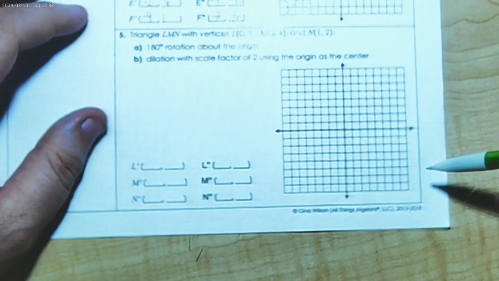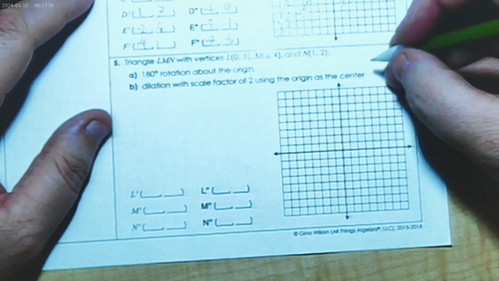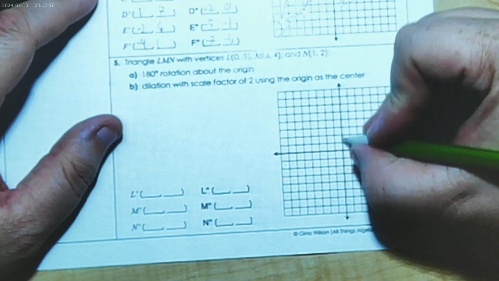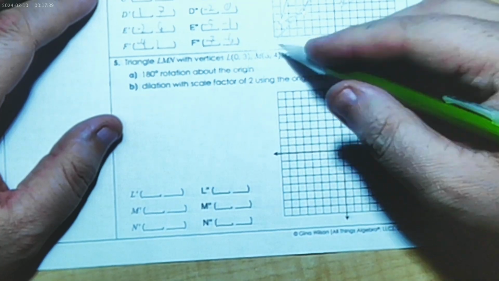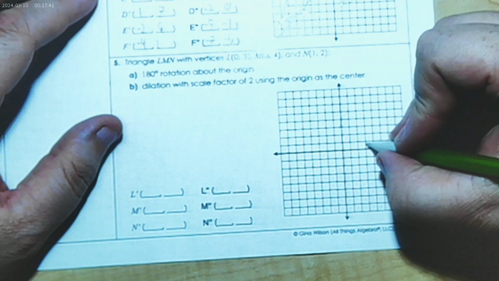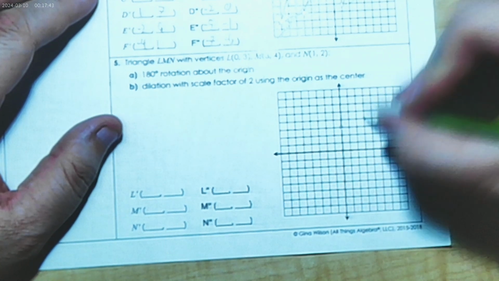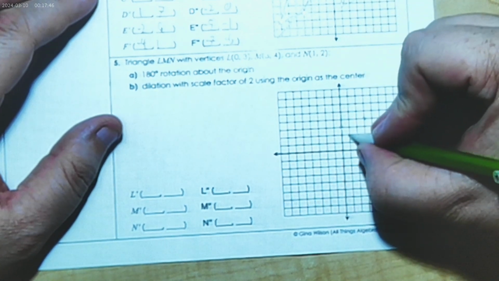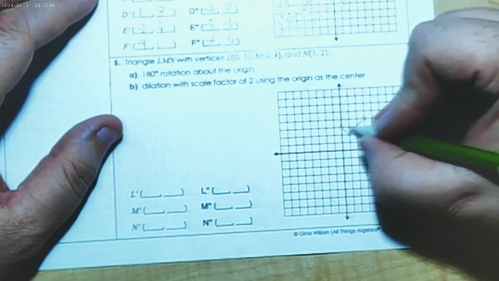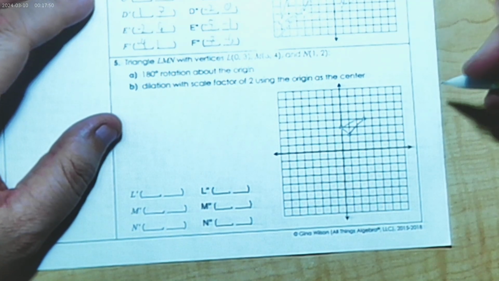Finally, we've got triangles. So I've got 0, 3, 1, 2, 3, 3, 4, 1, 2, 3, 1, 2, 3, 4, and 1, 2, 1, 1, 2. Oh, that's quite a dainty little triangle. All right, here we go.